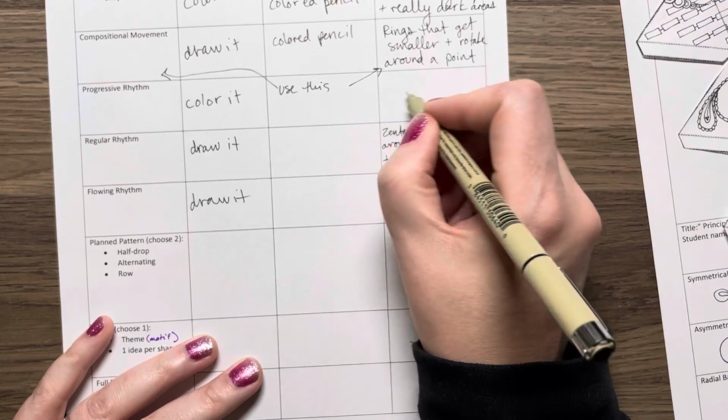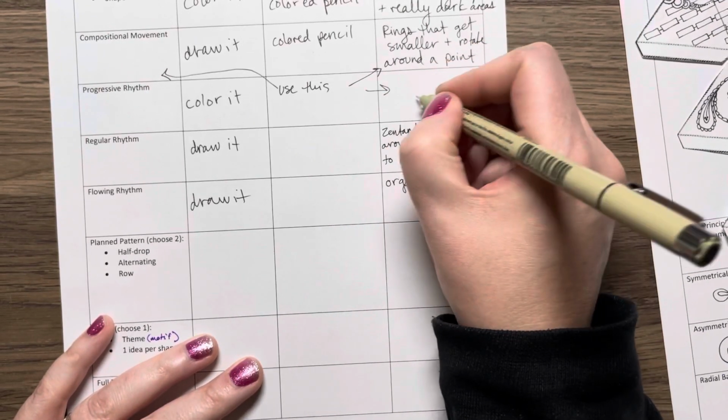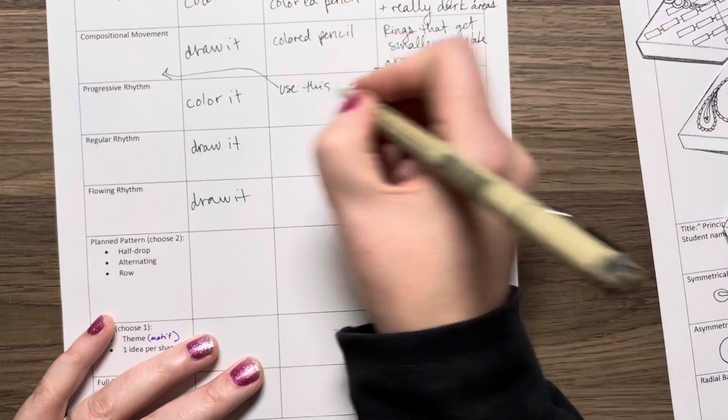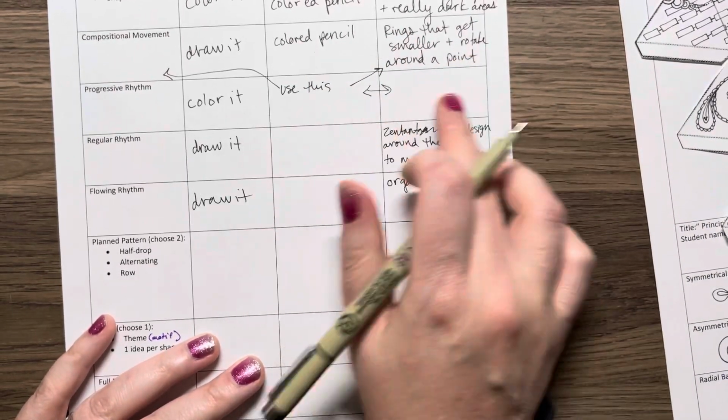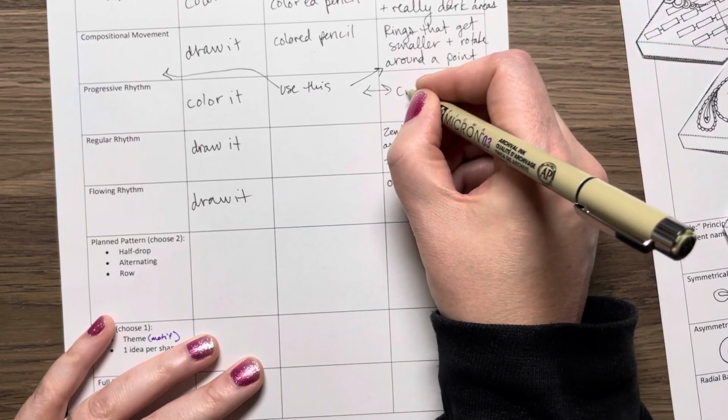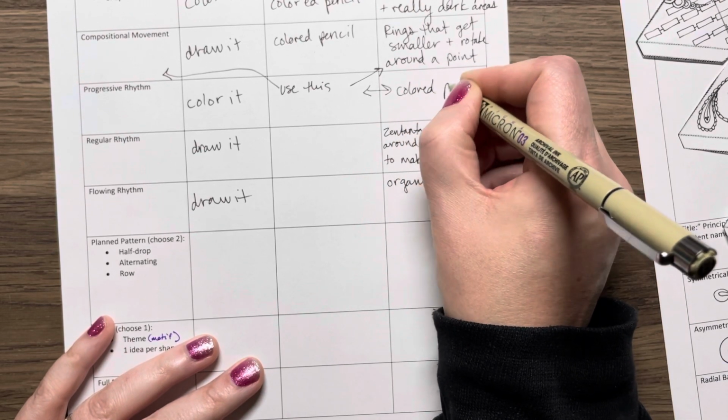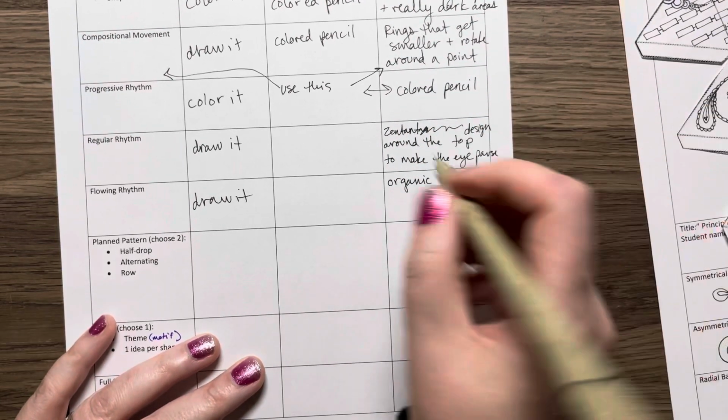Oh wait, that was supposed to be over here. Sorry. Okay, so I'm going to use this. I'll just move these back and forth. So I'm going to use colored pencils. I just got so excited with my idea.